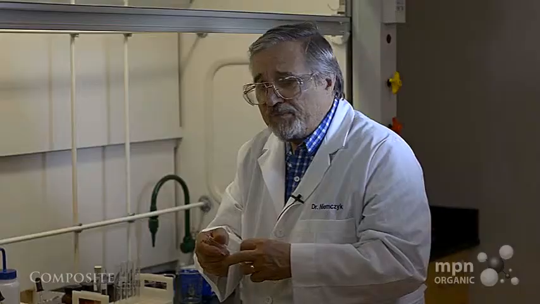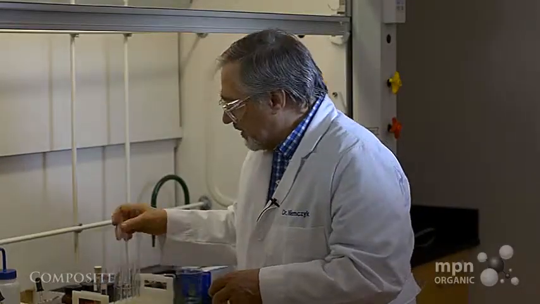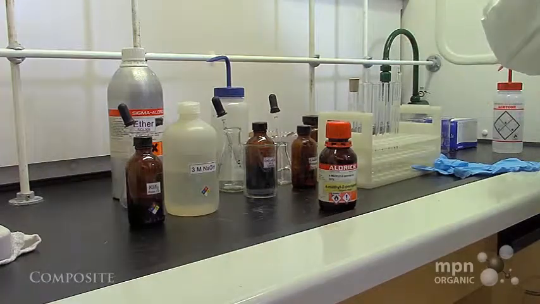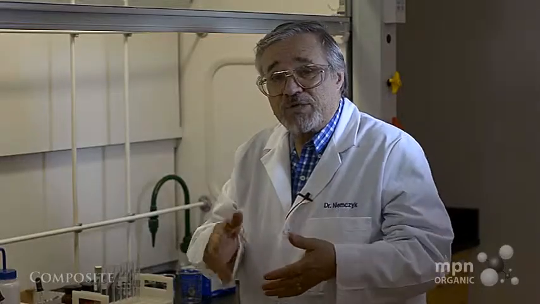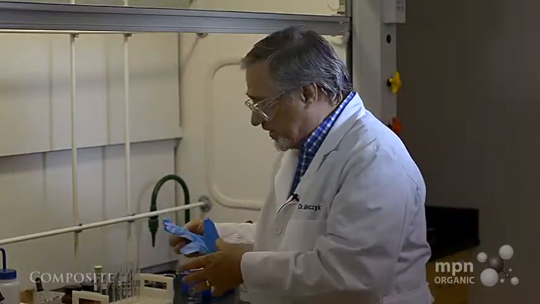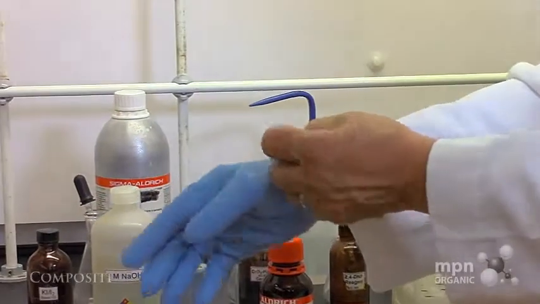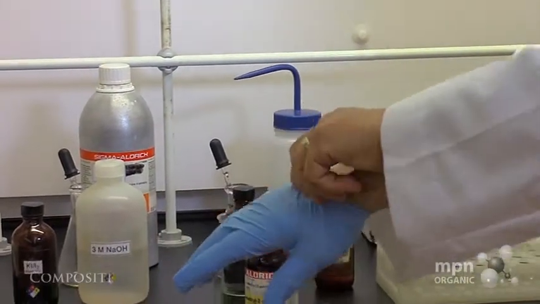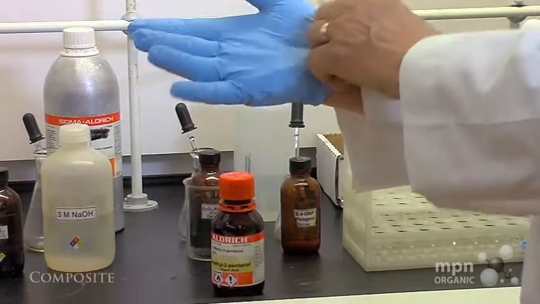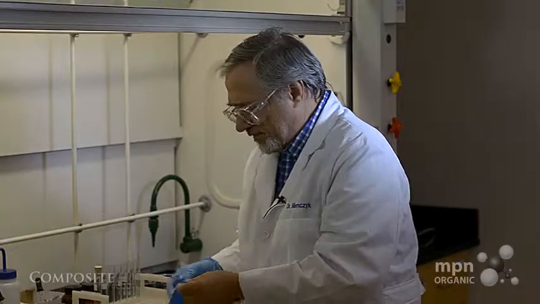Now remember what I said about using chromic acid. I put this right back here. I have got to wear gloves for this because chromic acid is labeled as a carcinogen, so we've got to take that seriously. So I'm going to put on some gloves here, and that will protect my hands.